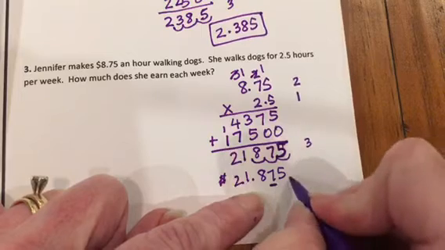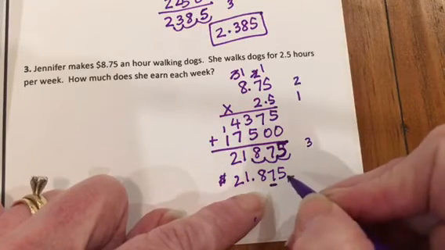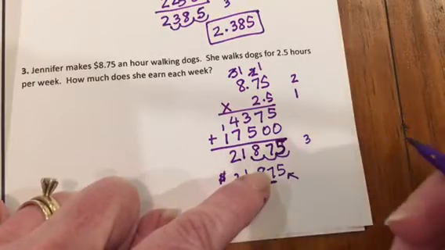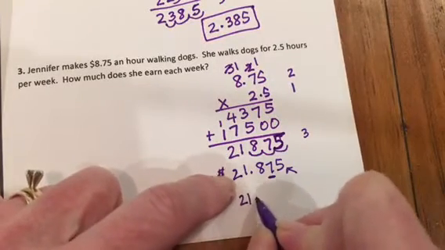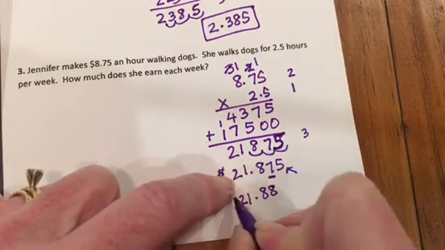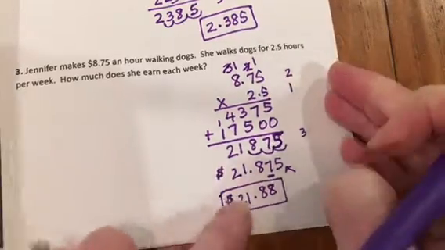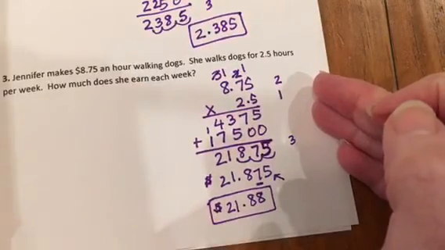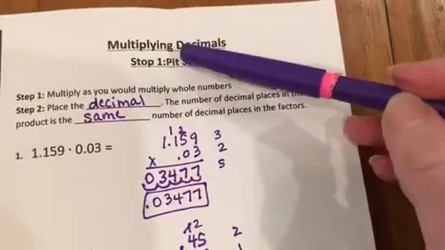The way I do that is to look at the number on the right, all right? And since this is 5, if it's 5 or more, then I round the number next to it up 1, all right? So since this is a 5, this is going to round up. So this becomes $21.88. So my final answer, because I had to round it because it's a question about money, becomes $21.88.